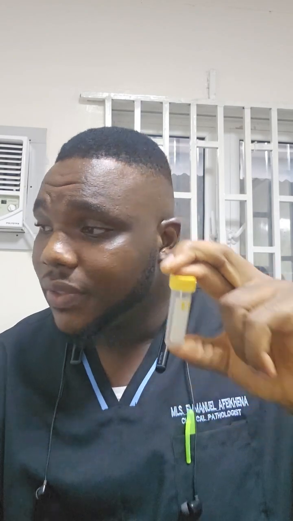So, like I said earlier, this sample container can be used for glucose estimation. I have just explained how the anticoagulant and the anti-glycolytic agent in this container work and why we use it for glucose estimation. Now, this is also a lithium heparin container, but I will be using it to explain the sodium citrate container.